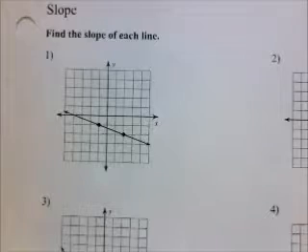Good morning, grade 10. I'm going to go over the answer key for the slope practice I had given you and the other activity that was board work. And then I'm going to assign the targets for RF5. Okay, so let's get started.